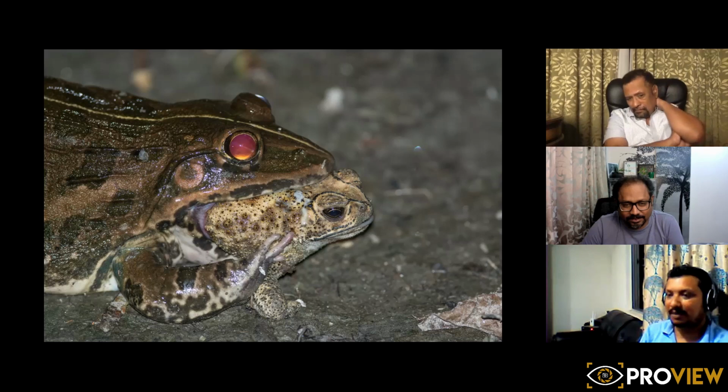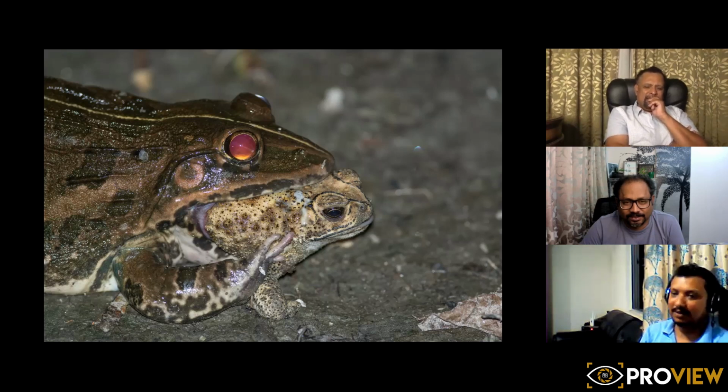But the toad had another weapon, which was more deadly than this. The weapon was poison. If we look closely at this picture, we can see some whitish substance just behind the eyes of the toad. That whitish substance is poison. A toad can produce poison from its parotid gland, just behind its eyes. After some time, it started to produce that poison, and the frog didn't have any answer to this poison. Ultimately, it had to give up.